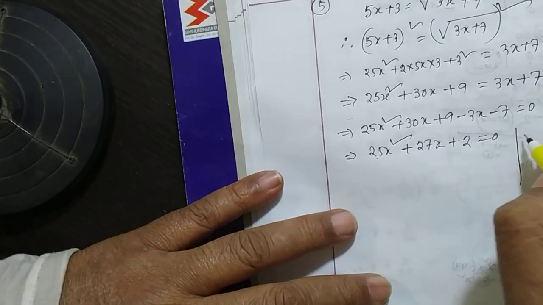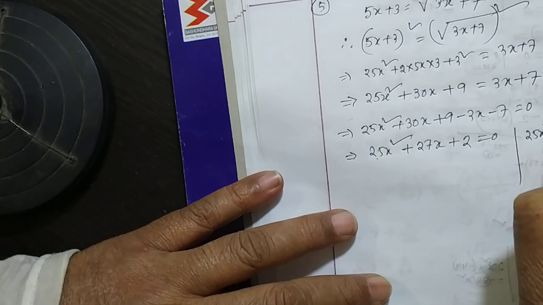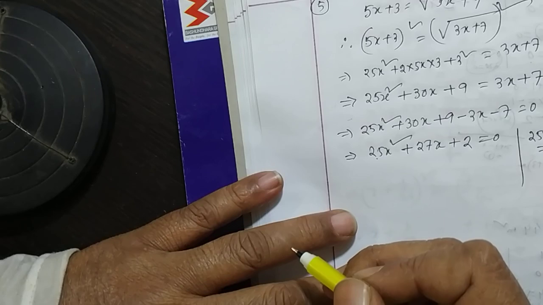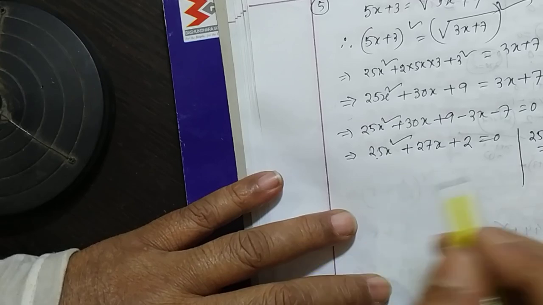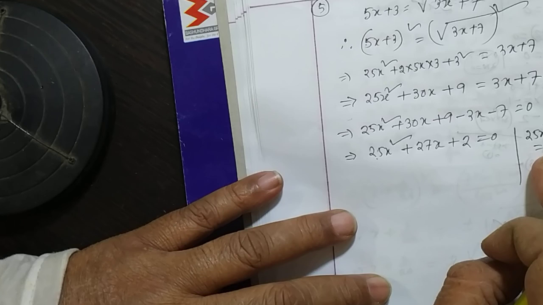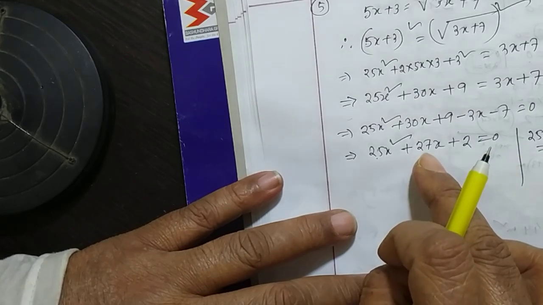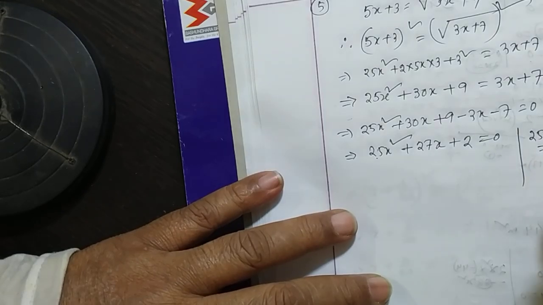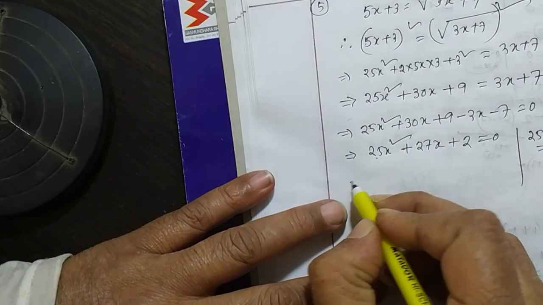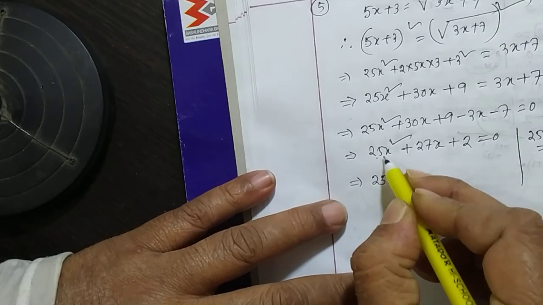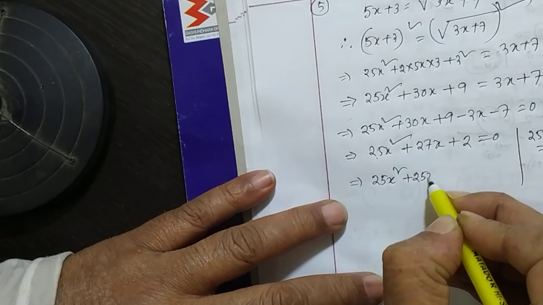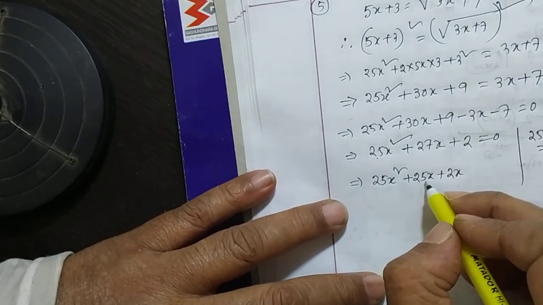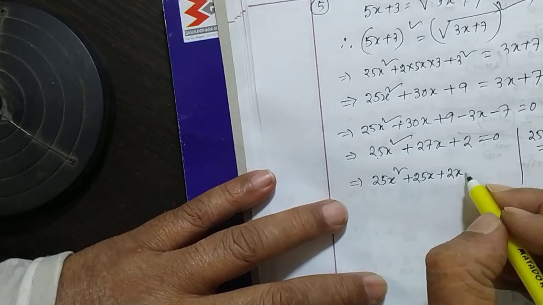First multiply first term and last term. 25x square multiplied by 2, it is 50x square. So here we will take 50 as our key number, where when we make middle term breaking, two terms will be taken among the factors of 50. So we make 25x plus 2x, 25x plus 2x is 27x, and 25x into 2x, we will get 50x square.